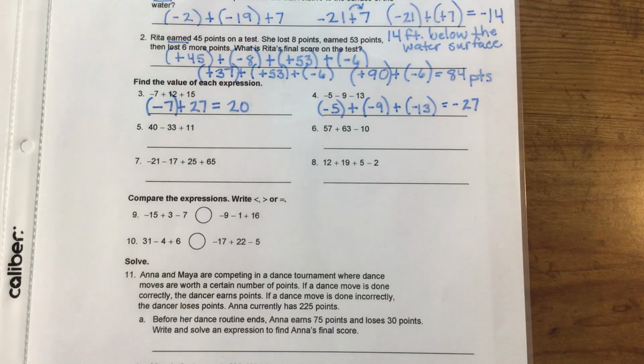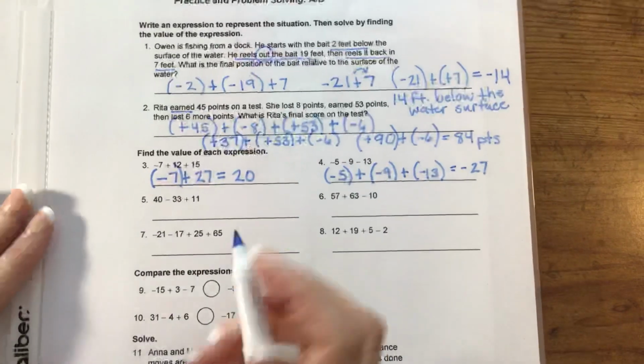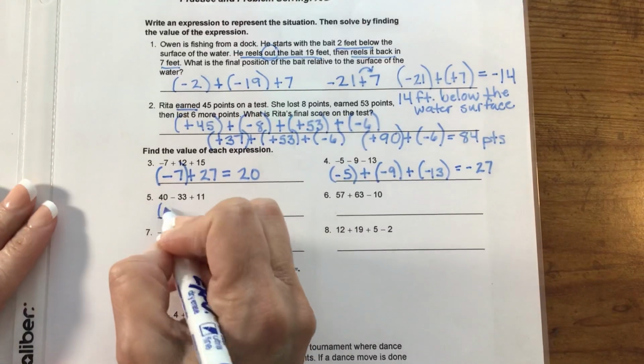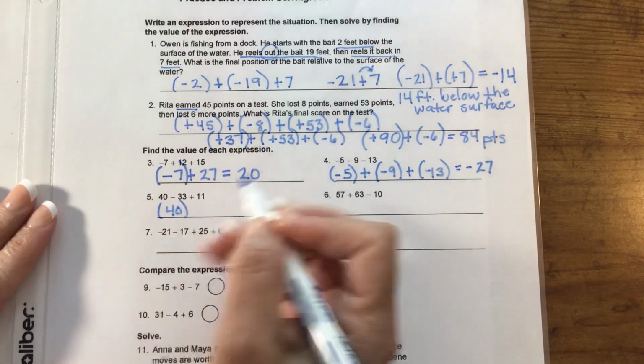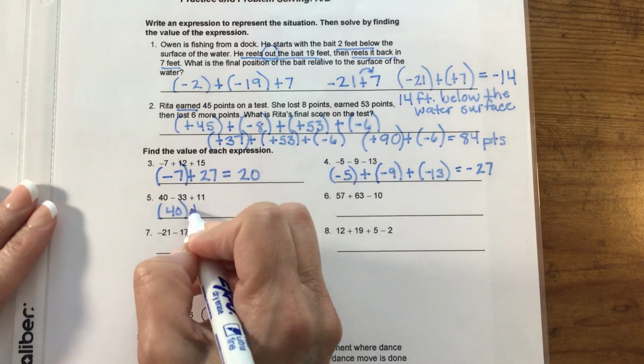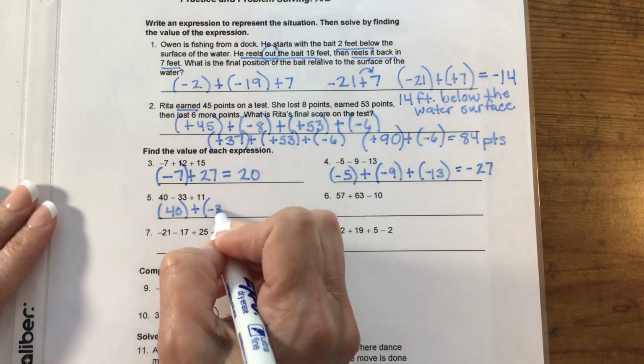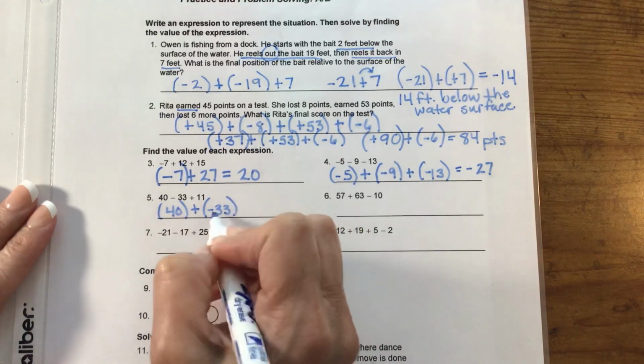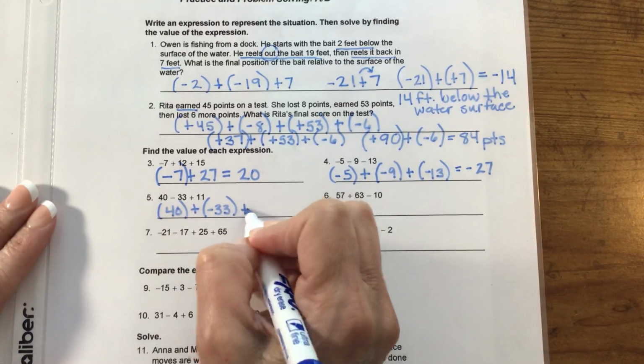Number 5, 40 minus 30 plus 11. Okay, let's look at that first part here. And again, you can throw those parentheses around any of the numbers that you want to. 40. I'm going to change my operation to an addition and change that 33 to a subtract or a negative plus 11.